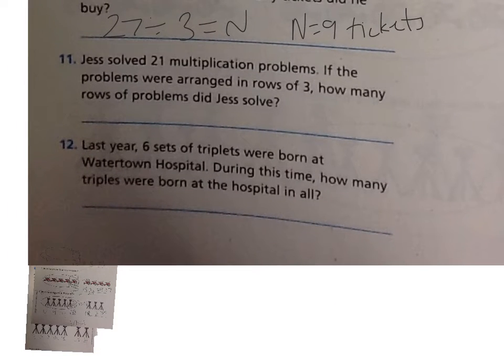Jess solved 21 multiplication problems. If the problems were arranged in rows of 3, how many rows of problems did Jess solve? Well, she had 21 problems, divided them into 3 rows, equals n. I know 3 times a certain number equals 21, and that number is 7. So, 7 rows.